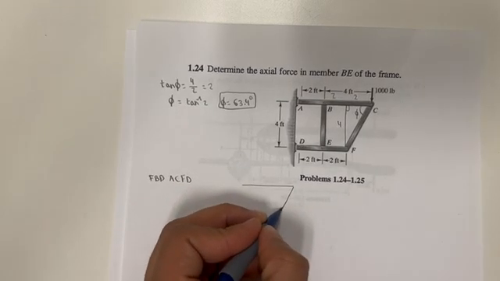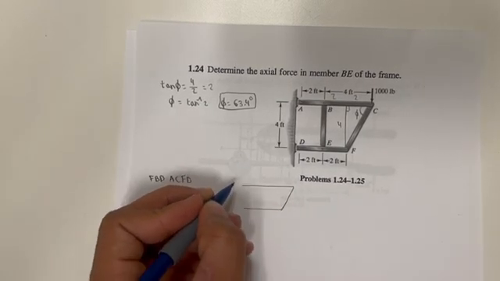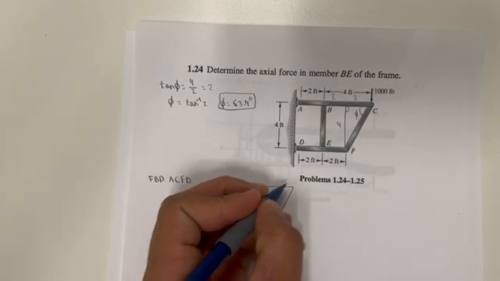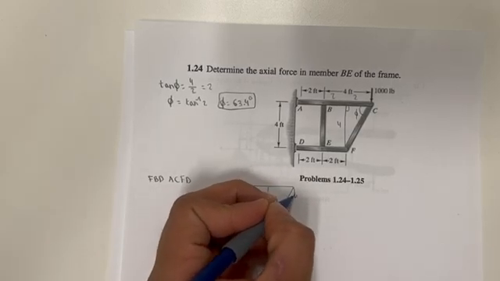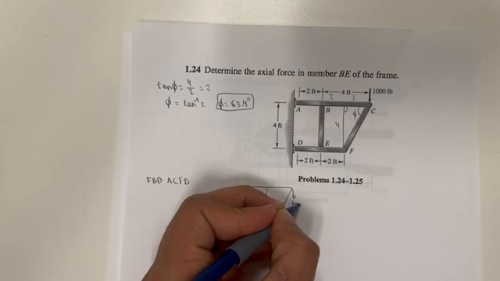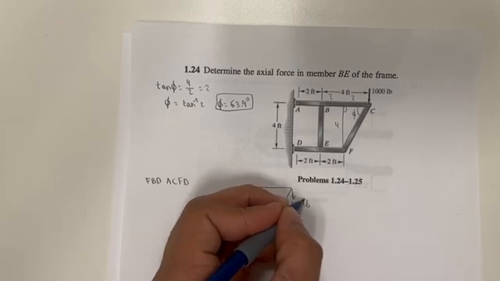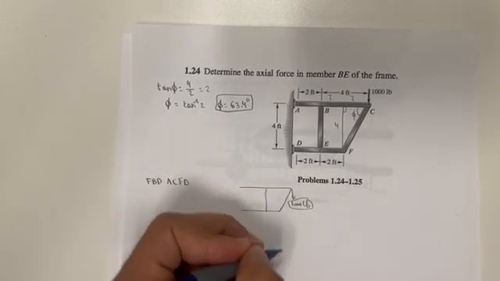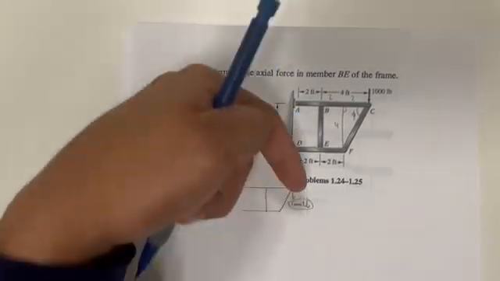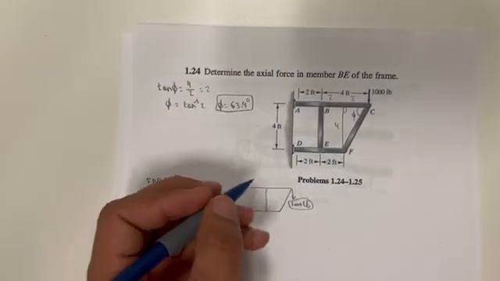Just draw the lines, so it's not important. Yep, I put the 1000 lb weight down, so I know the direction is going downward. It'll be easier for me.